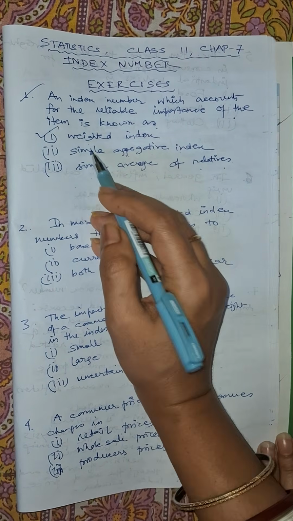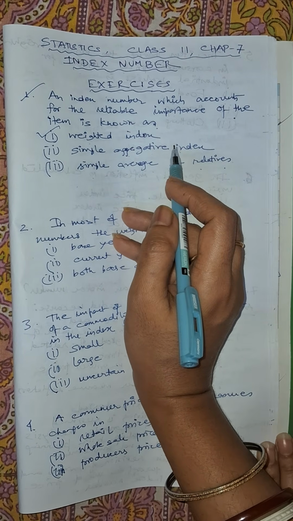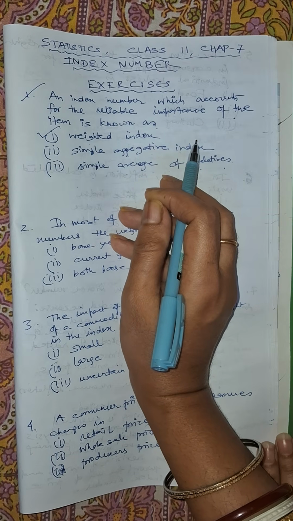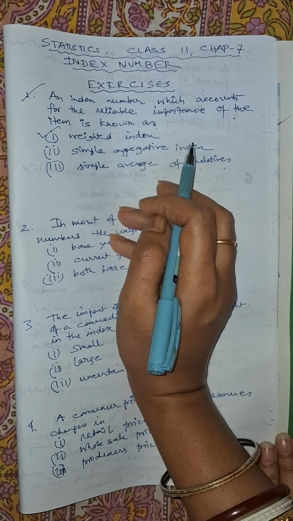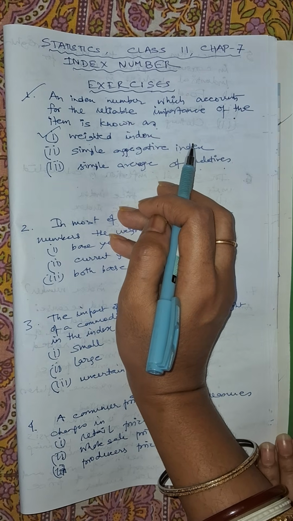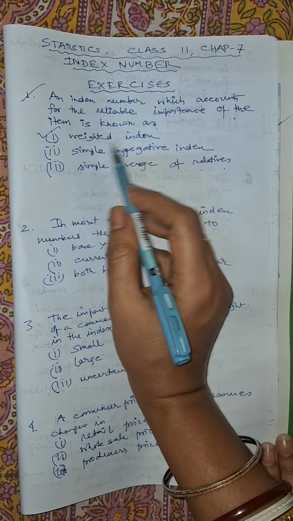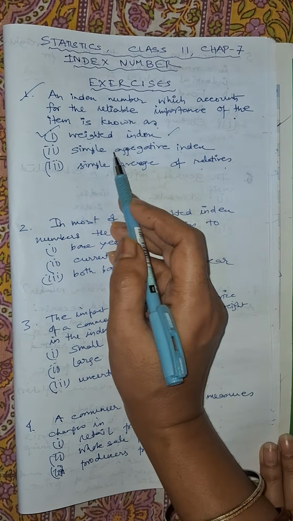So it will be what? Weighted index. Why? Because the weighted index takes into account the relative importance and weights of different items while calculating the index. These items are more important, having a greater influence on the final index. So answer 1 will be what? Weighted index. That means option 1.